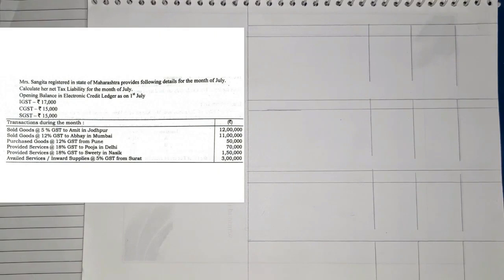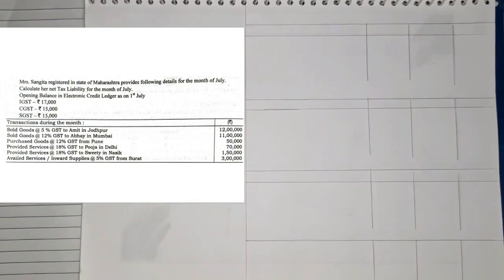Now remember, in order to find the net tax liability, we have to find 2 important things. Number 1, how much tax did the supplier collect from the recipient? Second, how much tax did the supplier pay during purchasing of raw materials? So how much tax he has collected from the recipient, and second, how much tax he has paid. These are the 2 crucial things that have to be found in the sum. So now let us see how we start the sum. Very simple, we'll go stepwise.